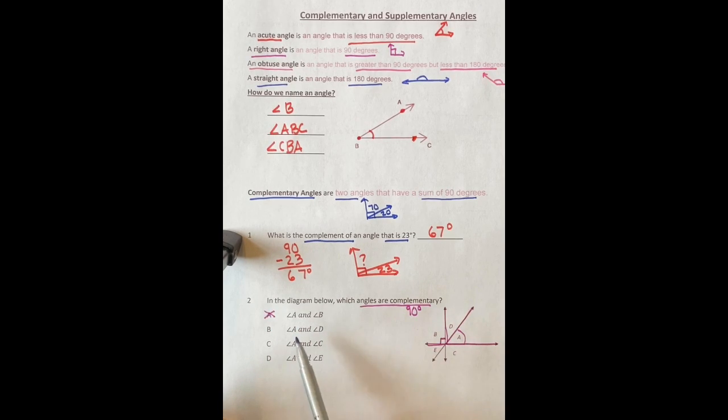So let's look at choice B, A and D. Here's angle A, and here is angle D. If I look at that, together they make 90 degrees. I know that these two angles make 90 because angle B is marked 90, which means that these lines intersect perpendicular, and they're perpendicular to each other. So if angle B is right, that means the other side, angle A and angle D, would together have to be 90 degrees. Okay, so let's turn over to the other side, and we're going to do question number 3.